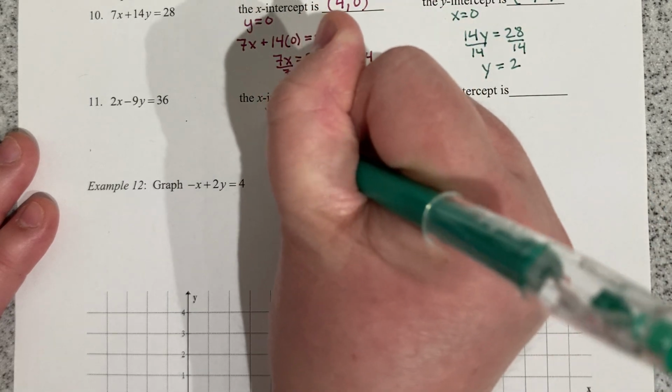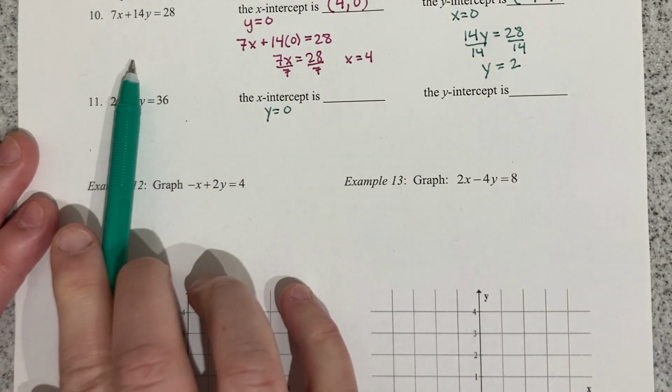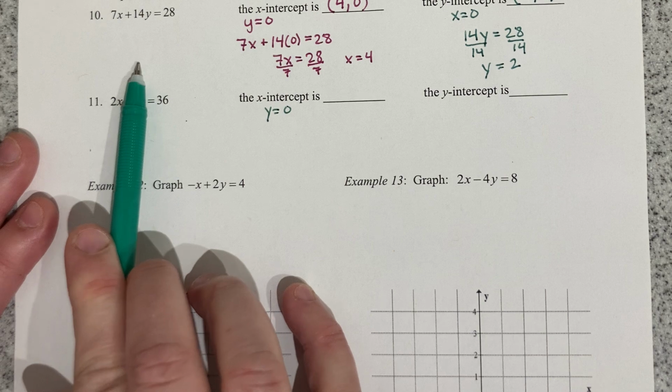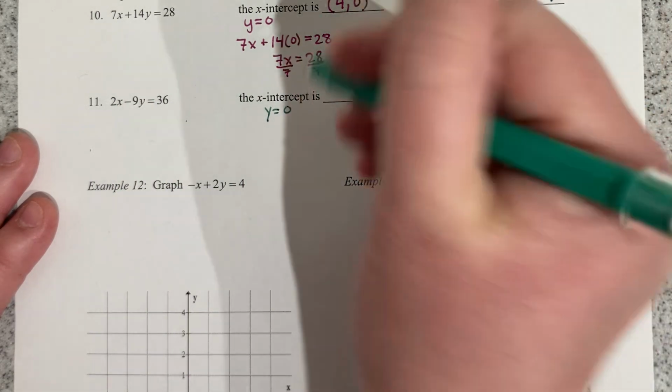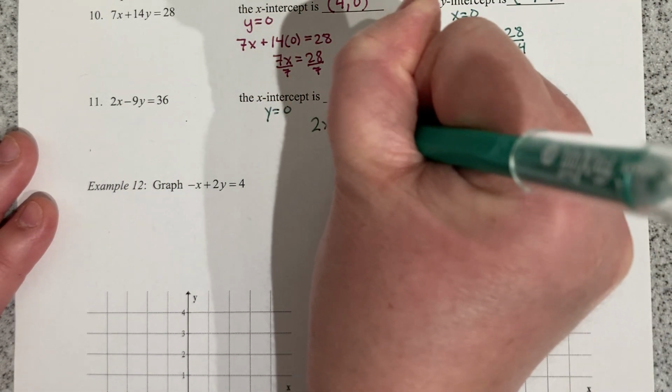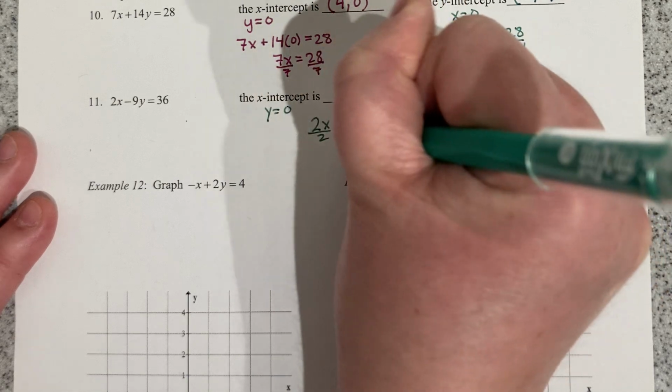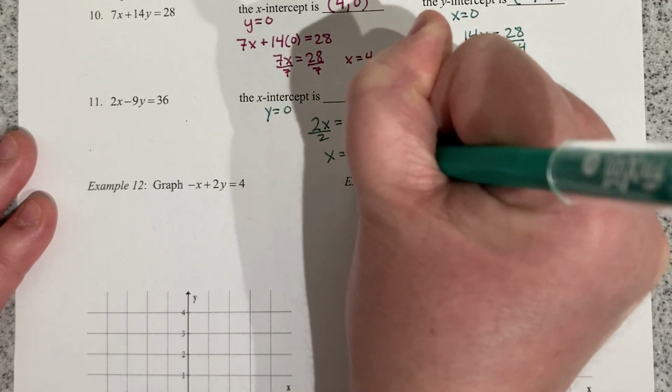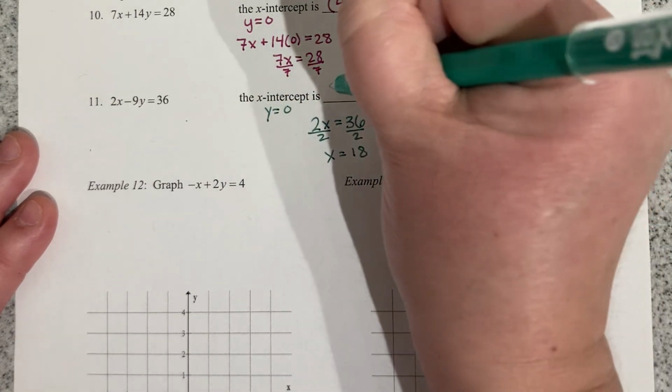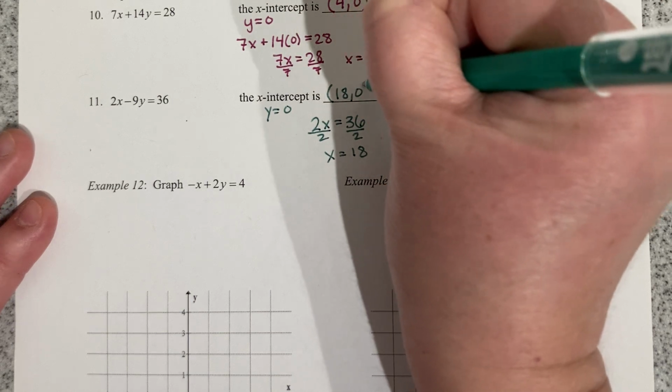So x-intercept means y equals 0, so I'm ignoring y. It's gone. So that's just 2 times something is 36. 2x equals 36, divide by 2, x is 18. So the x-intercept is the point 18, 0.